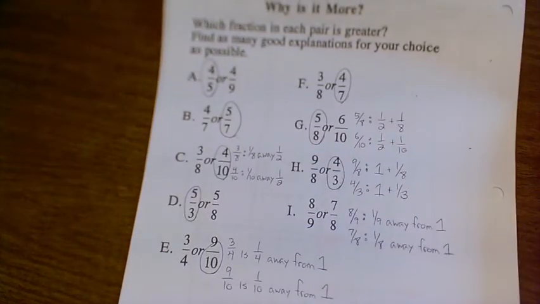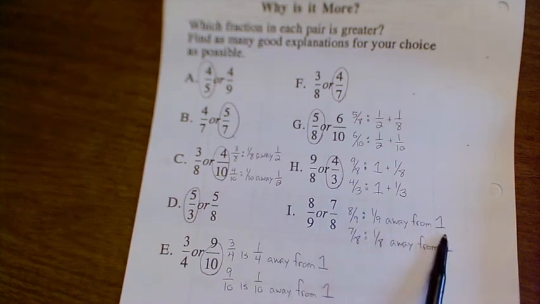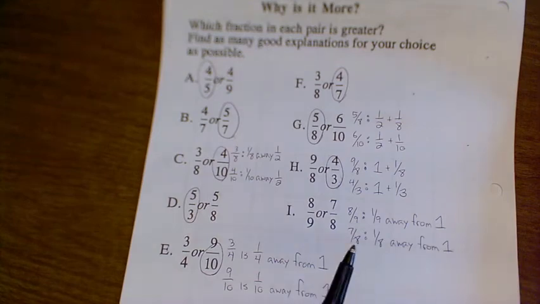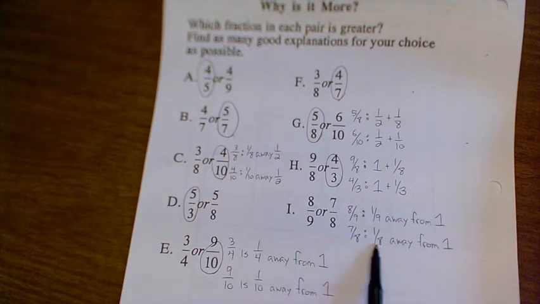Okay. So since we're away from 1, we're thinking about the extra piece. So if you're running a mile race, and you're a ninth of a mile away from the finish line, or an eighth of a mile away from the finish line, where are you closer to the finish line? So again, an eighth is bigger than a ninth.